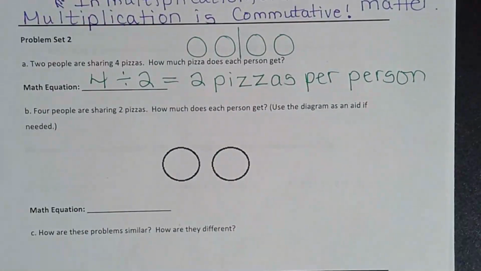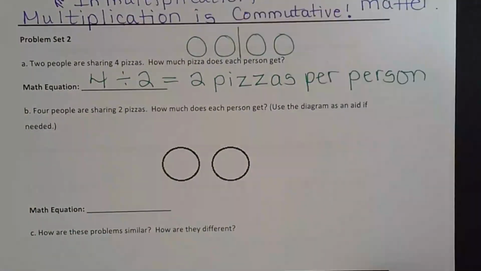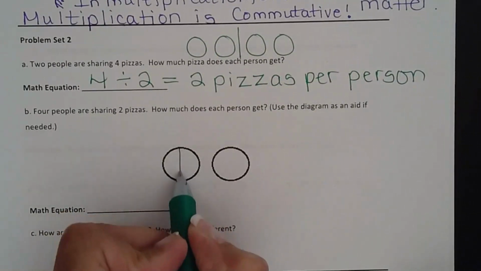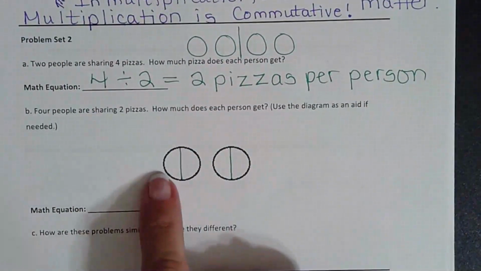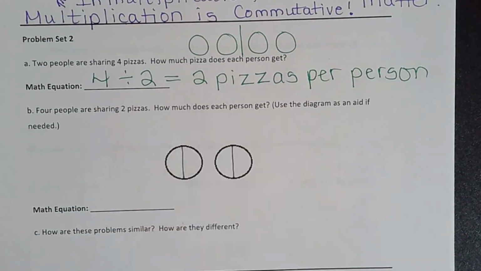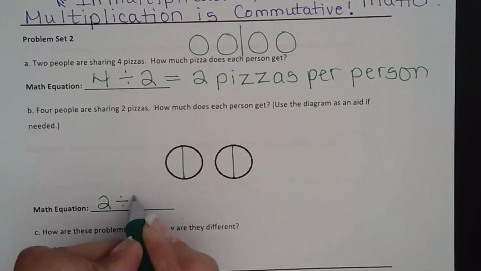And let's see if that matters when we switch the scenario. 4 people are sharing 2 pizzas. So that means 2 pizzas have to be divided 4 ways. So in this scenario, each person gets half a pizza. So 2 pizzas divided by 4 people.